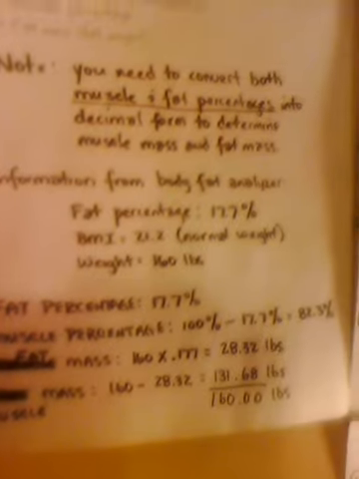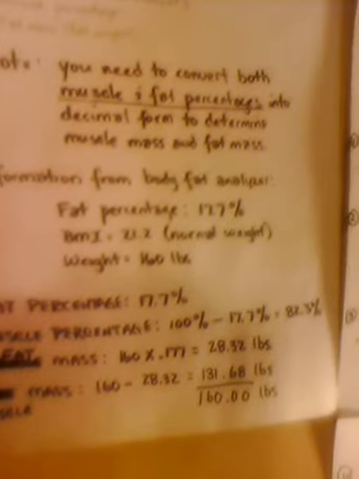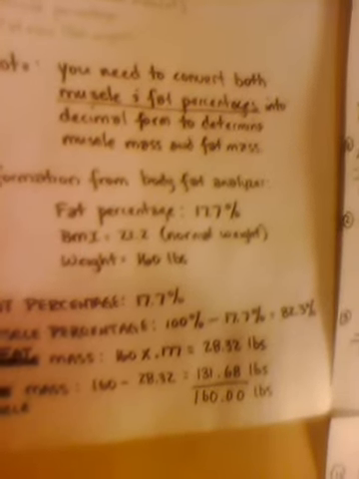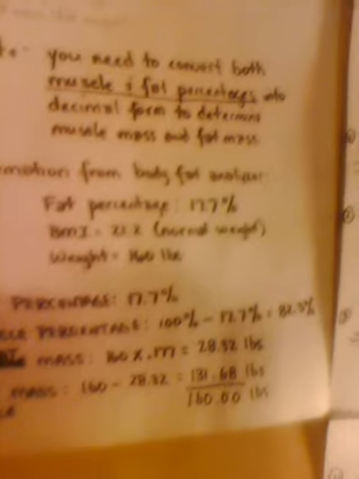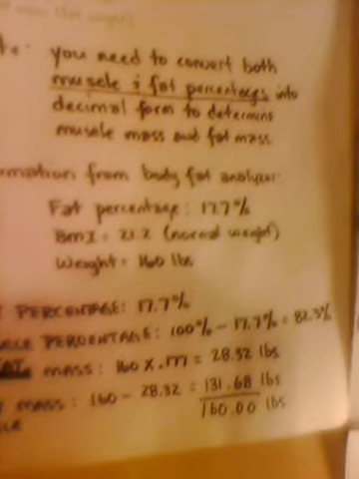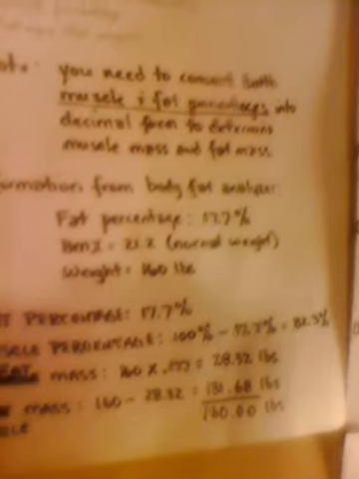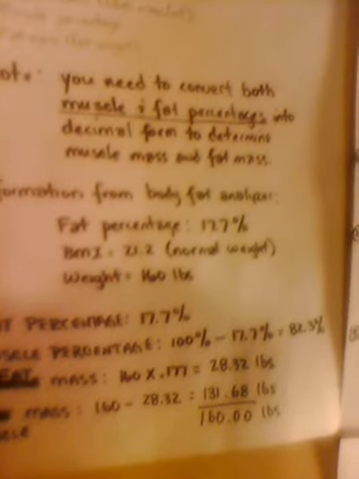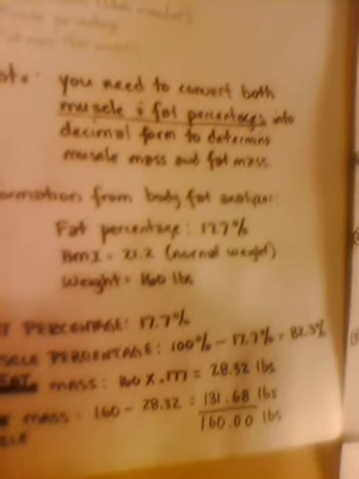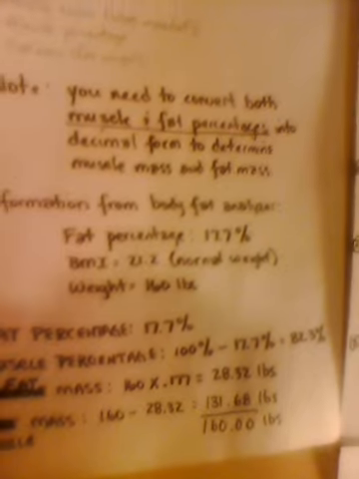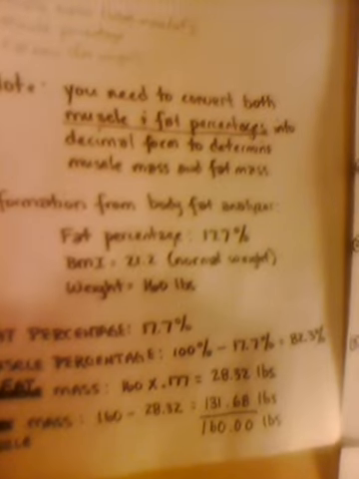Muscle percentage equals 100%, the entire makeup of the person, minus 17.7, and of course we have a relatively big number, 82.3%, which is really good considering that muscle weighs more than fat. And muscle aids in metabolism, so the higher the muscle percentage, the better off you'll be.